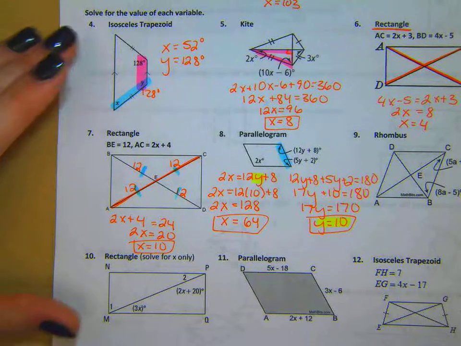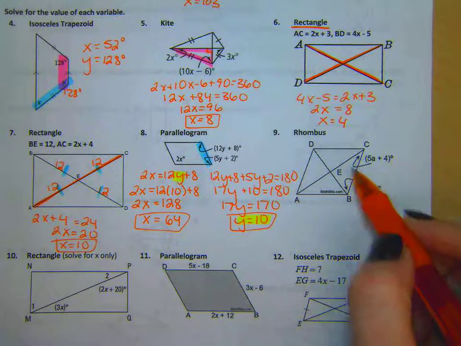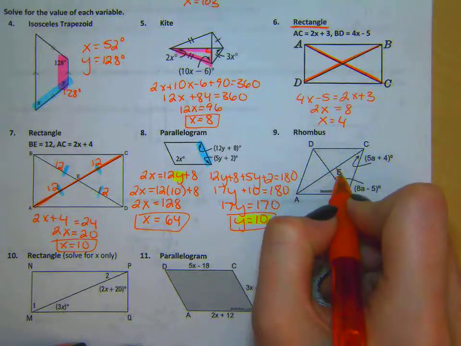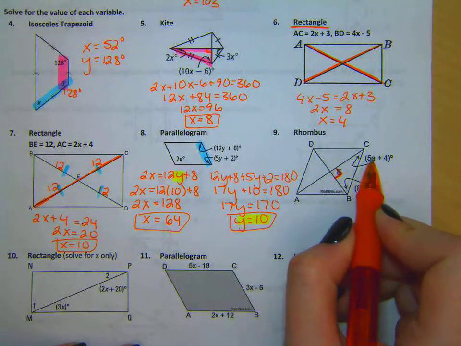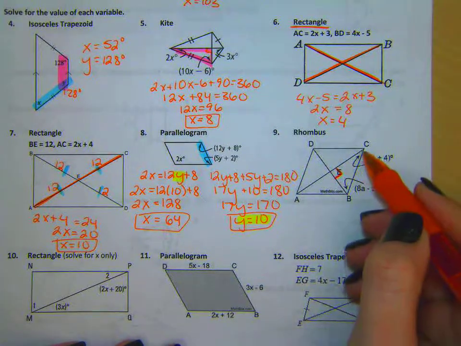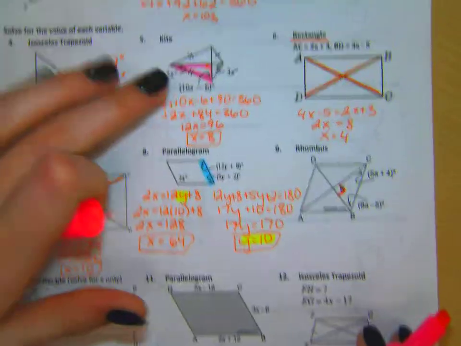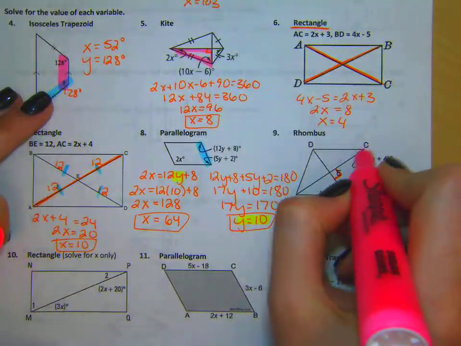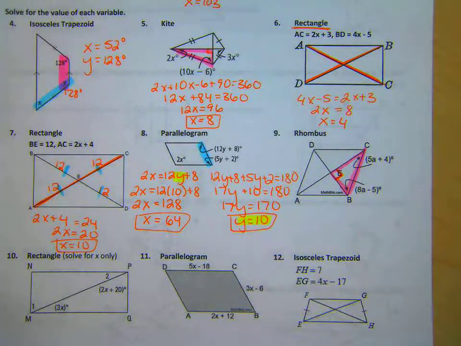All right, moving on to our rhombus for number 9. I again know that the diagonals in a rhombus are perpendicular, and that's going to be helpful because that tells me that this angle here is 90. I've got two expressions in place of these two angles, and I know that if I have this triangle here, so seeing as just like with number 5, we ended up having a 90-degree angle and two expressions, I know that all three of these angles in a triangle must add up to 180 degrees.